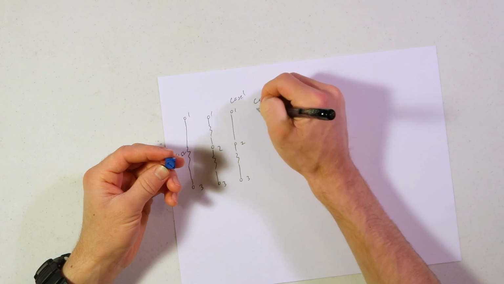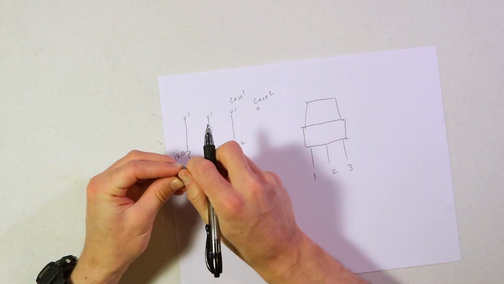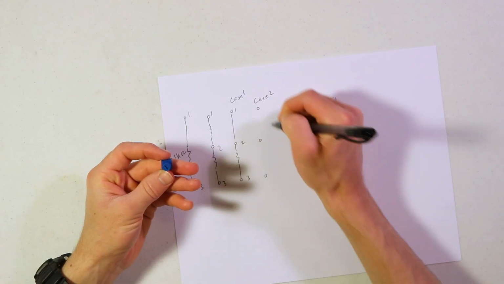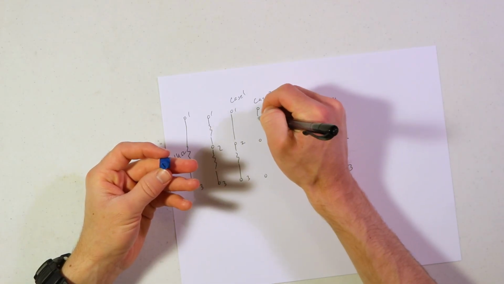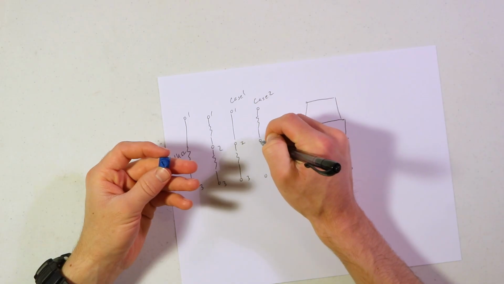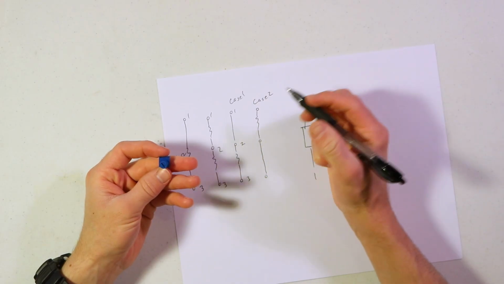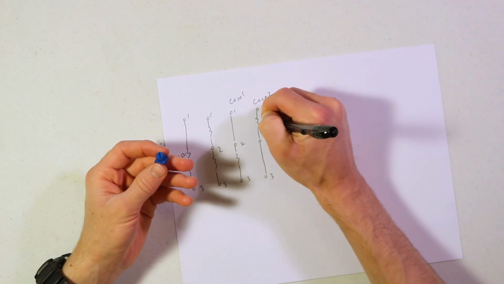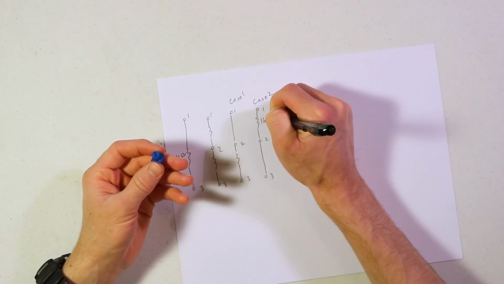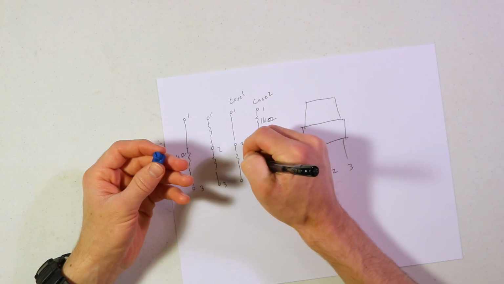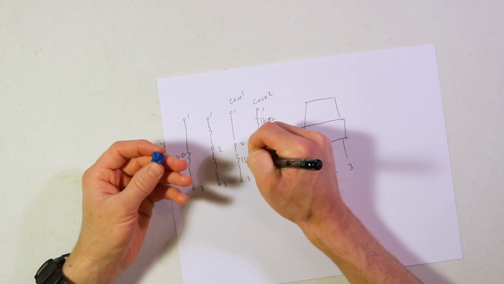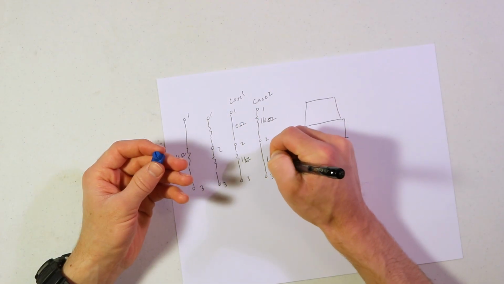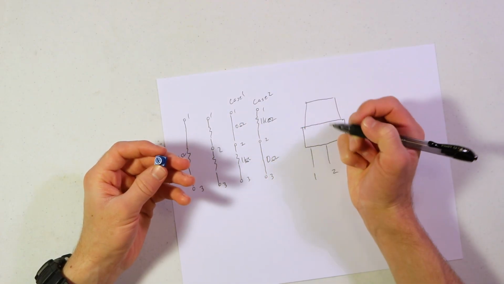So now case 2 would be if we twist it all the way the other way. If I twist it clockwise, now we've got all the resistance between pins 1 and 2, and none of the resistance between 2 and 3. So this would be the full 1 kilo ohm, and this would be 1 kilo ohm. This would be 0 ohms, and this would be 0 ohms.